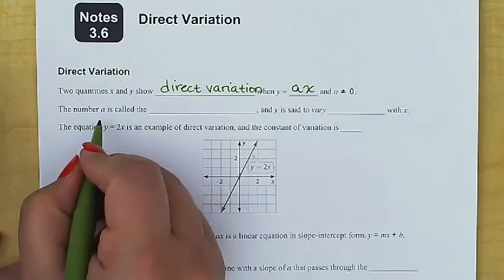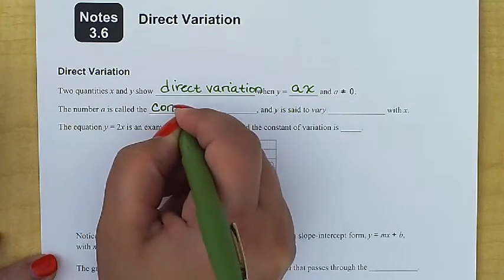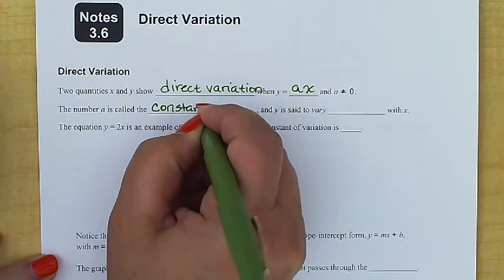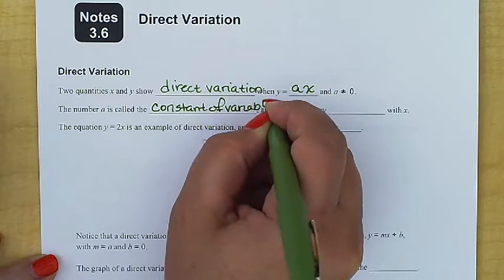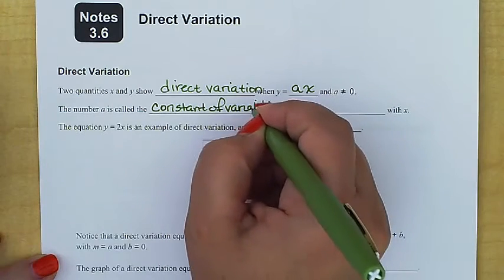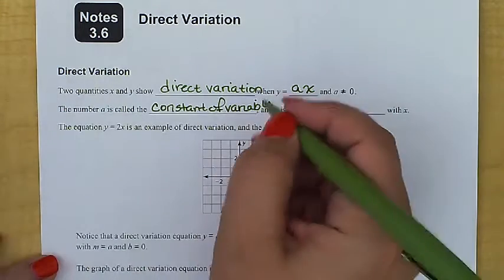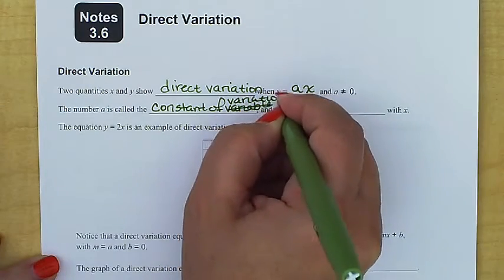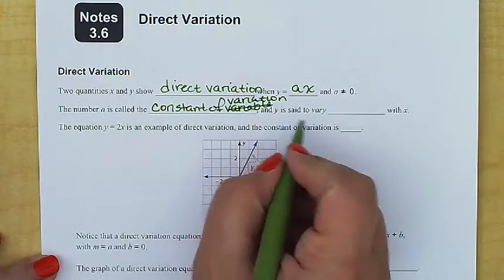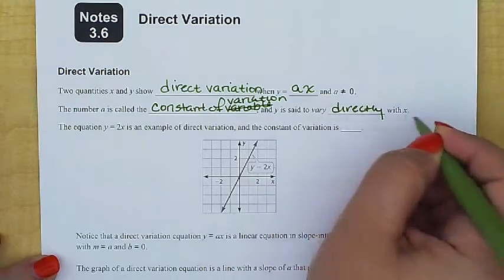So that number a is called a constant of variation, and y is said to vary directly with x.